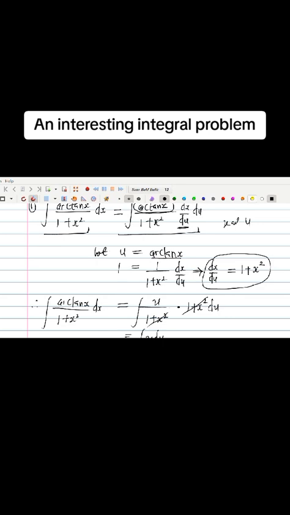From integral calculus, the integral of u with respect to u is equal to u to the power of 2 over 2 plus c, and don't forget we said let u be equal to arctan of x. So on substitution we have arctan of x to the power of 2 over 2 plus c, and this becomes the result. So we are done with solving this particular problem.